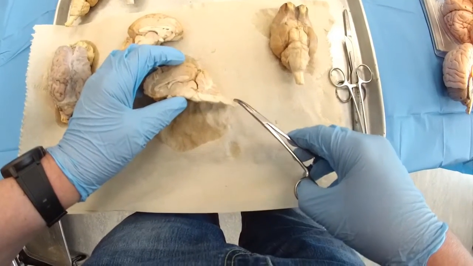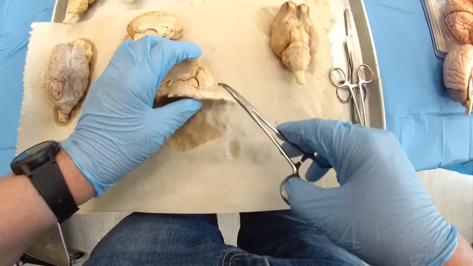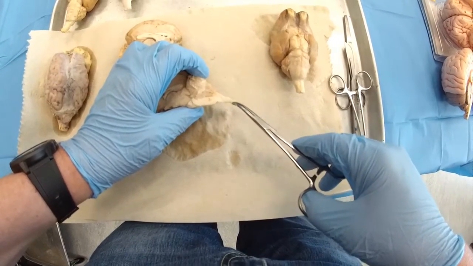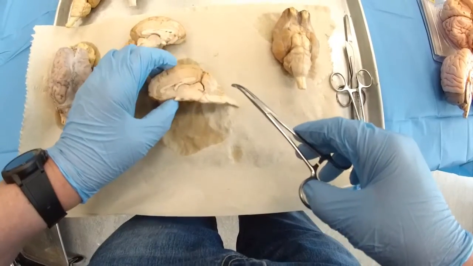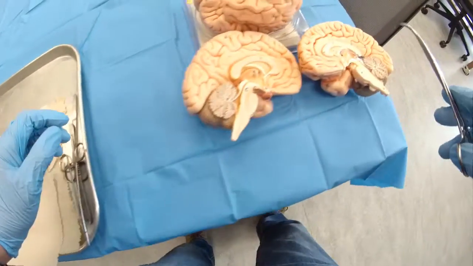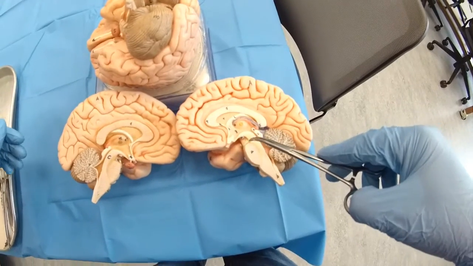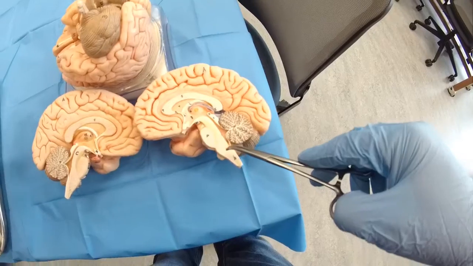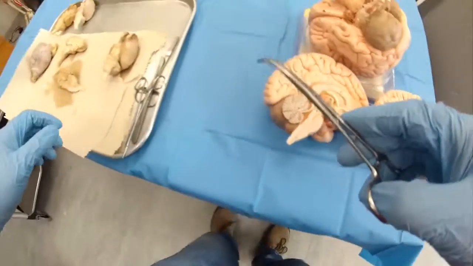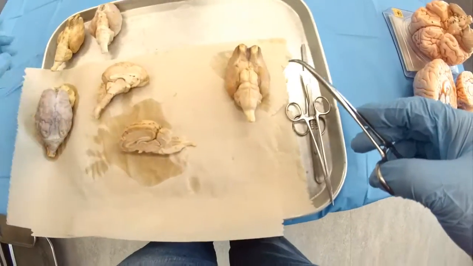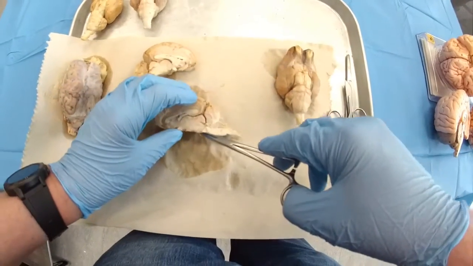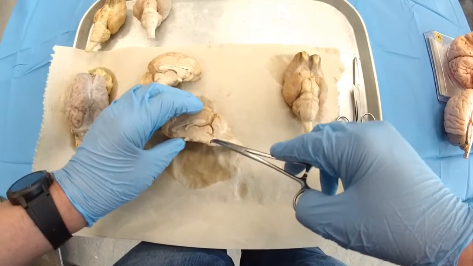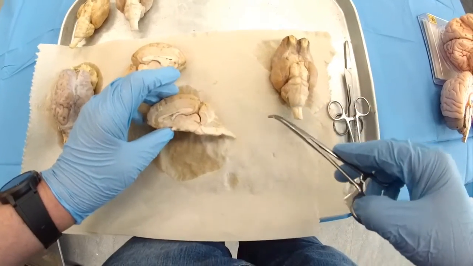Then the brain stem: midbrain area, pons, medulla oblongata, and spinal cord. You could see that compared to the human brain, the pons is better seen because it's a kind of bulging structure between the midbrain and medulla oblongata. In the sheep brain, it actually makes some sort of double hump. So the first hump will be the pons, the second will be the medulla oblongata.